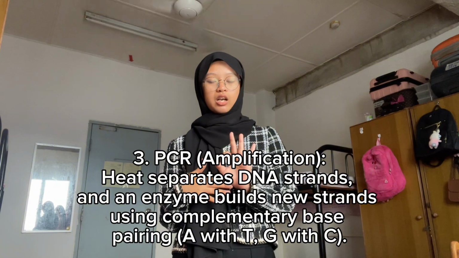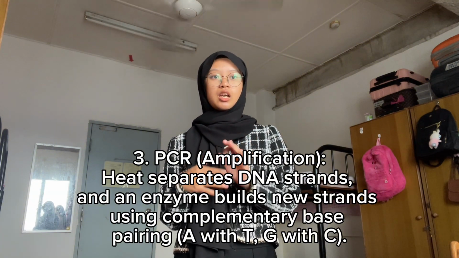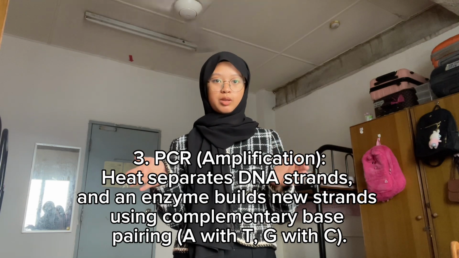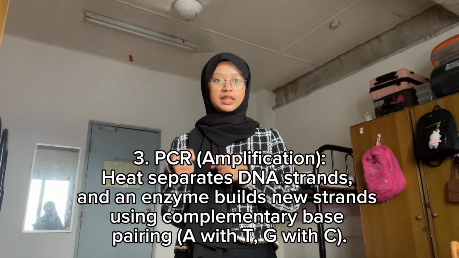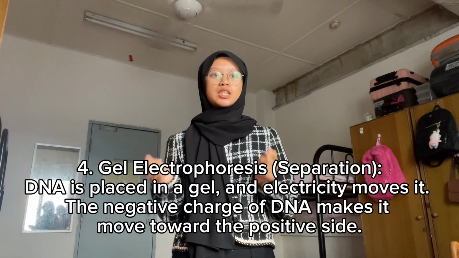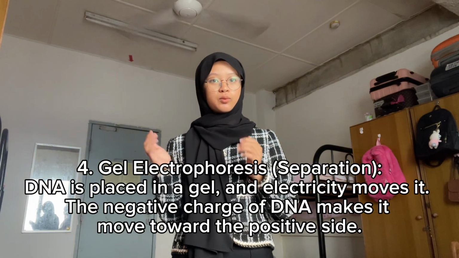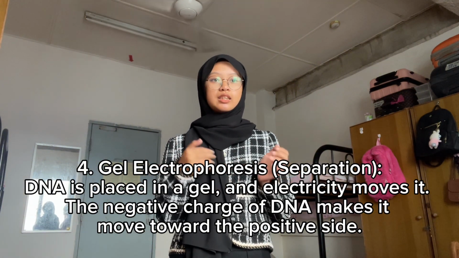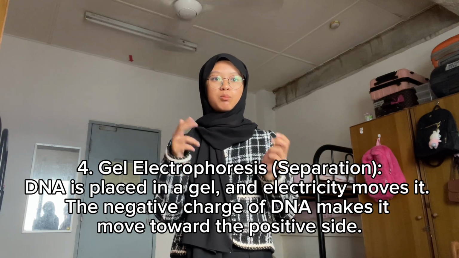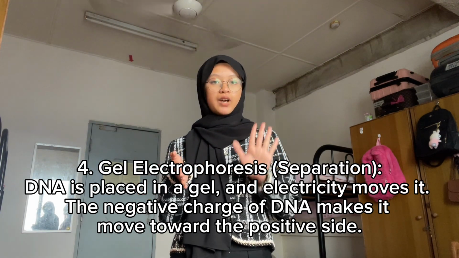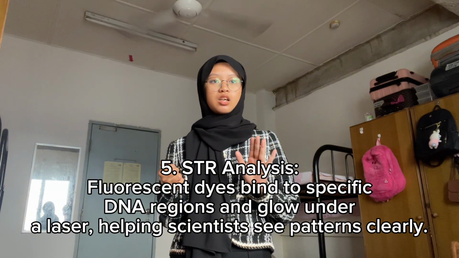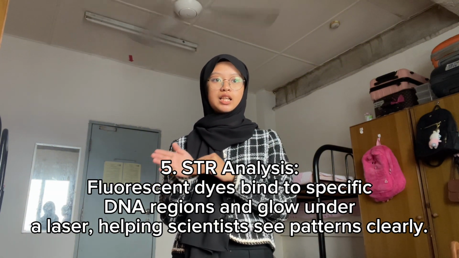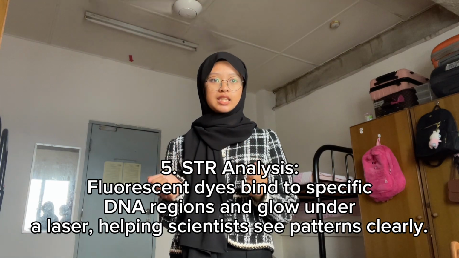Third is PCR, which is amplification. Heat separates DNA strands and an enzyme builds new strands using complementary pairing, A with T, G with C. Fourth is gel electrophoresis, which is separation. DNA is placed in a gel and electricity moves it. The negative charge of DNA makes it move towards the positive side. Fifth is STR analysis. Fluorescent dyes bind to specific DNA regions and glow under a laser, helping scientists see patterns clearly.